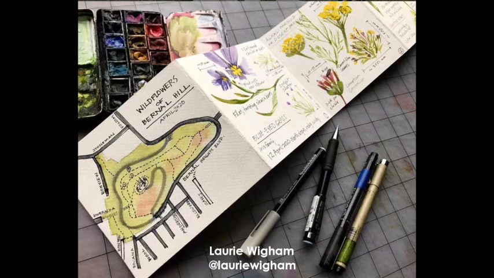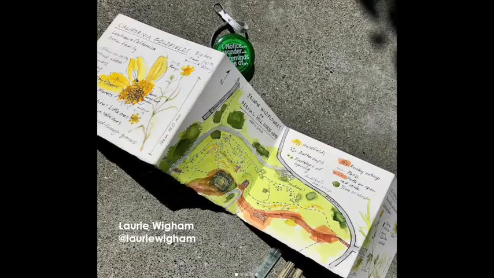Here's an example of a woman who lives in San Francisco named Lori Wiggum. And she did this near her house where she lives in Bernal Hill. And so it's similar, but she has a different format.